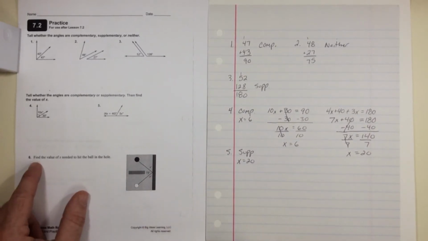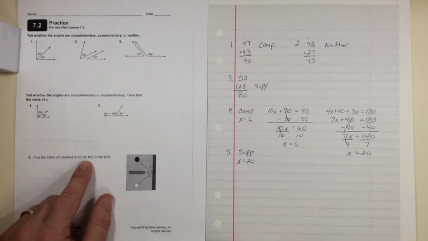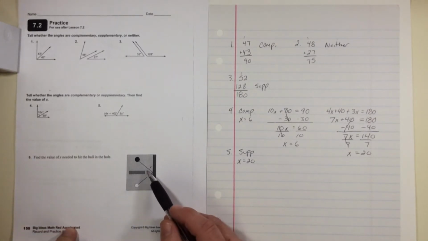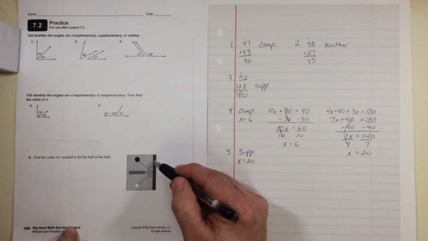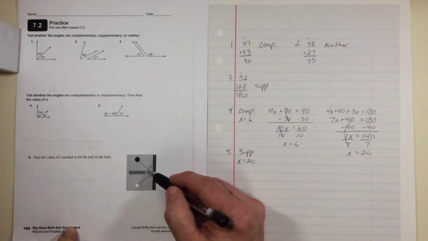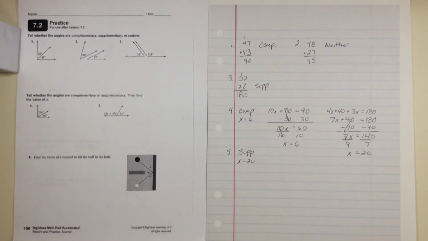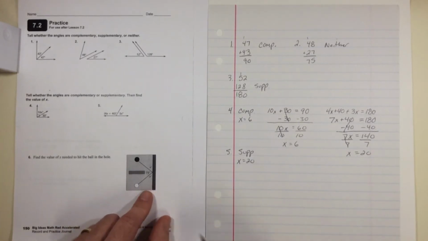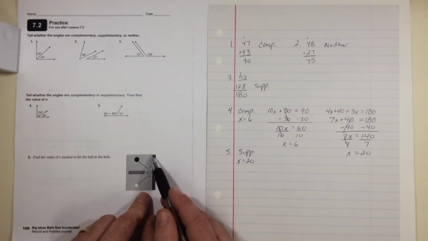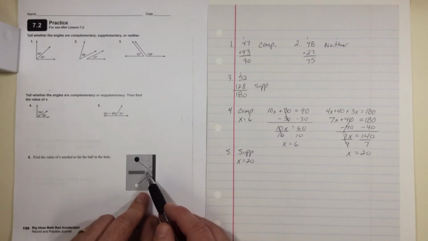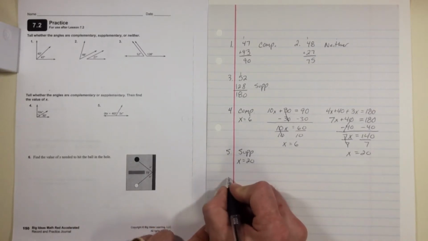And finally, number 6, find the value of x needed to hit the ball in the hole. Now, there are 3 angles here that we can see form this straight line here. They're not supplementary because 3 angles don't add up to be supplementary, only 2 angles. But the same rule applies. If I add all 3 of these up and they form this straight line, that means if I add all 3 of these up, they equal 180.